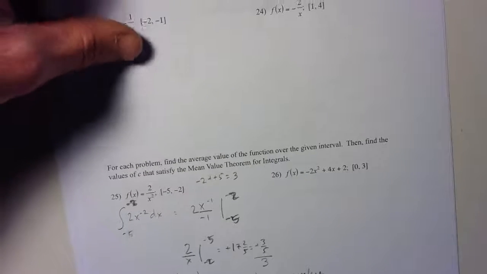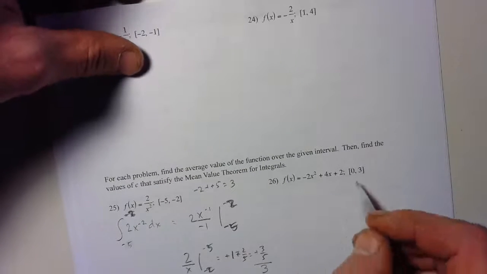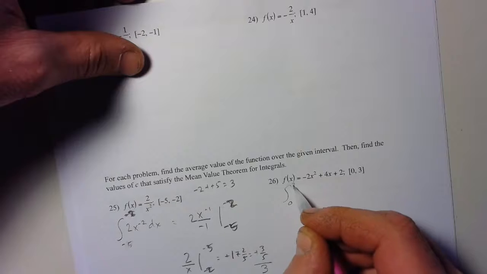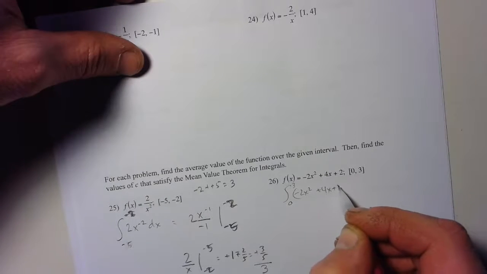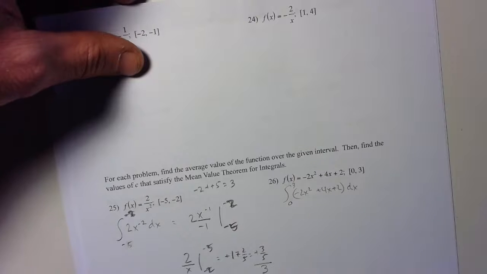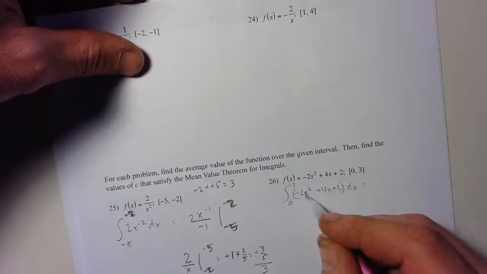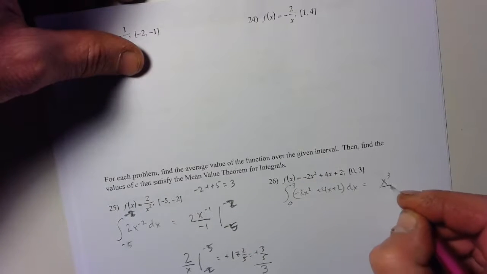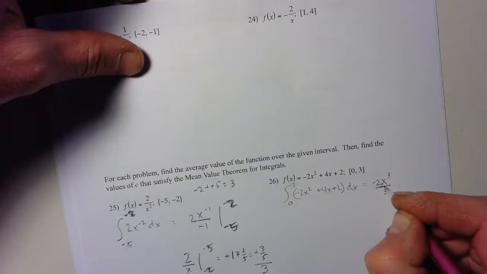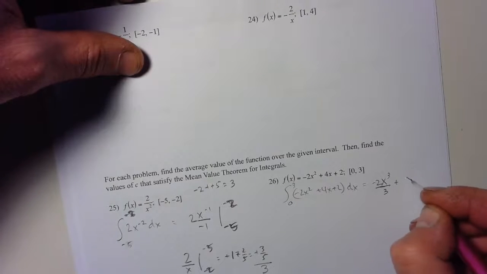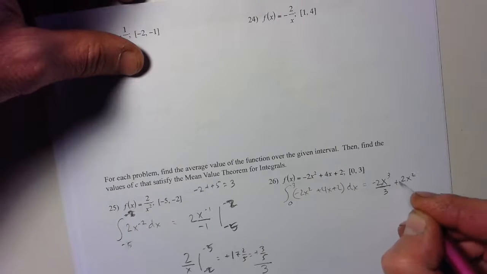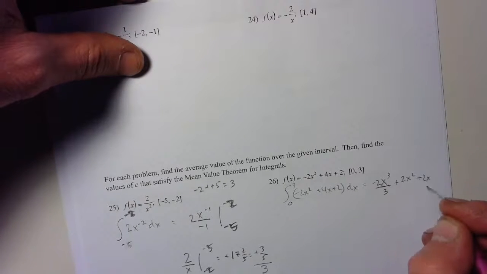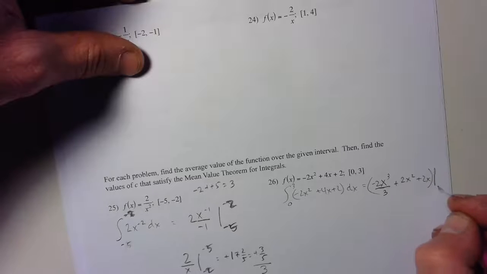Let's do another one. All right, let's try 26 here. So find the average value. And so the antiderivative, that's going to be x cubed, that's going to be x squared. It's going to be 2x squared, because 2 times 2 is 4, plus 2x. Do that from 0 to 3.